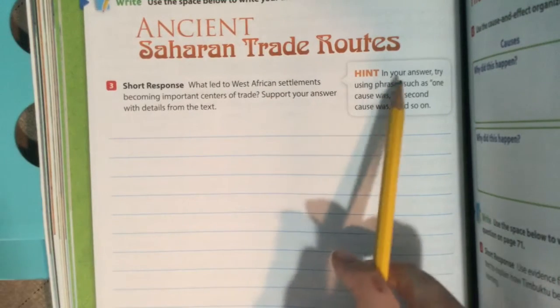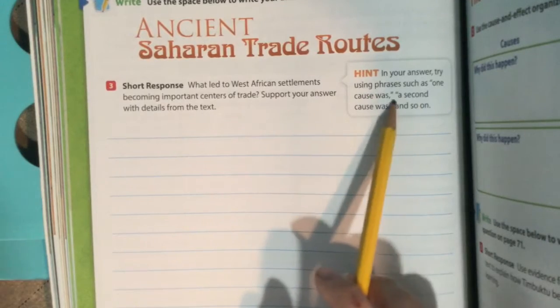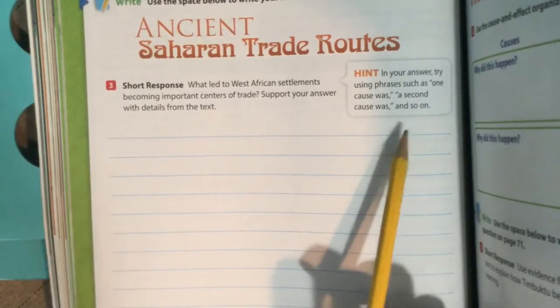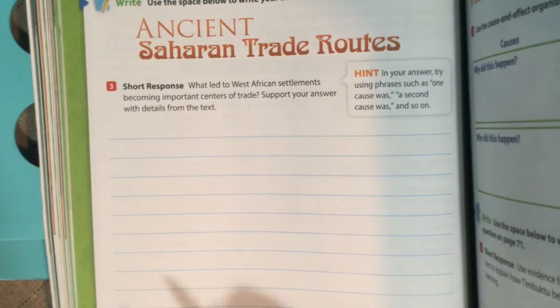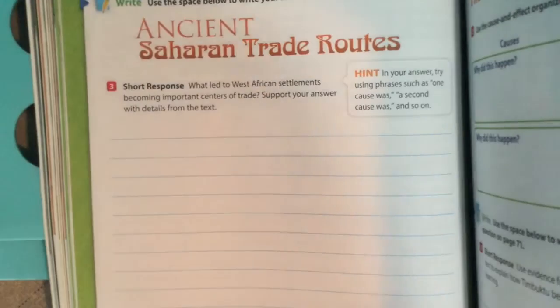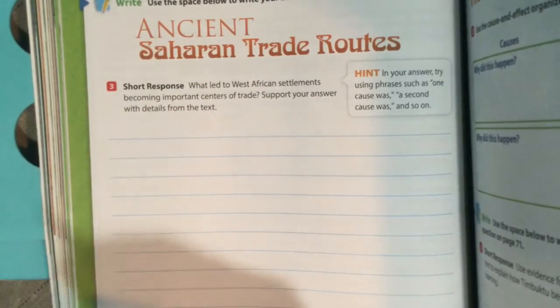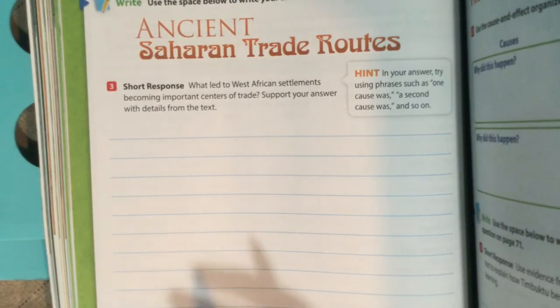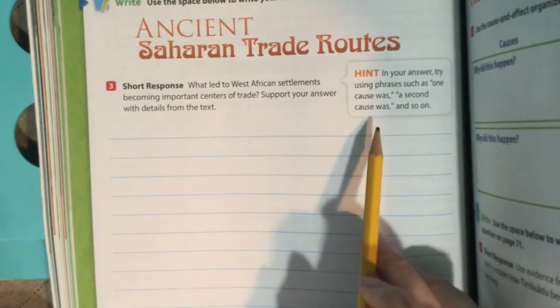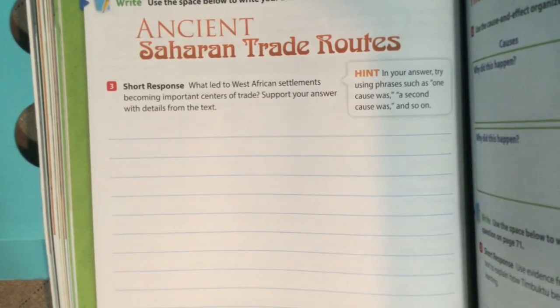Now, they give us a hint. In your answer, try using phrases such as one cause was, a second cause was, and so on. Now, this is great and fine to use. Remember, we want those higher thinking phrases. So we're going to say, for instance, or in paragraph 2, it states, or according to the author, something like that. But this is perfectly acceptable to do as well.